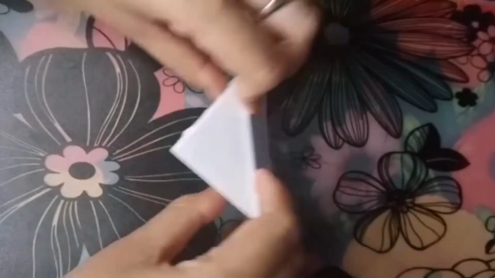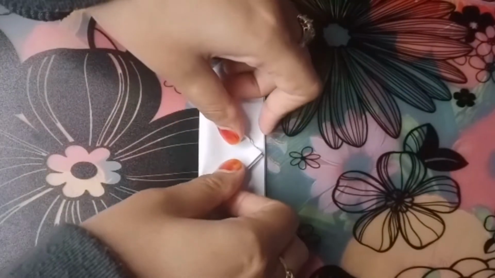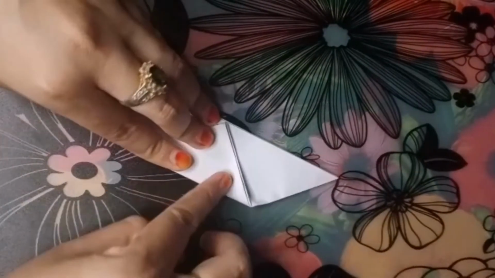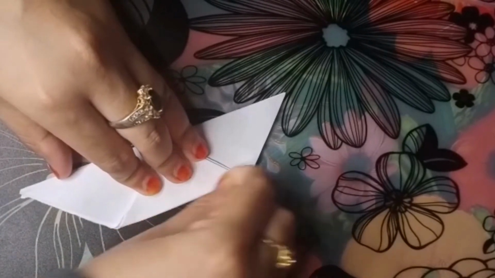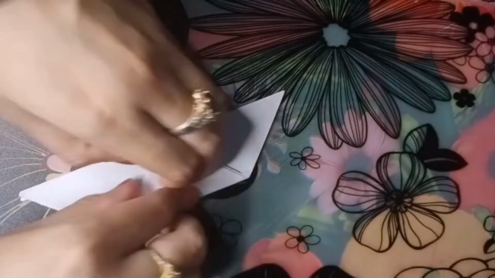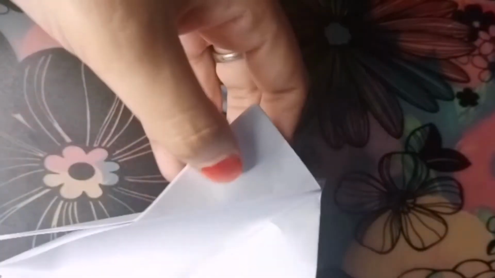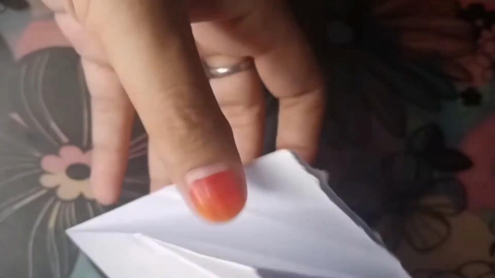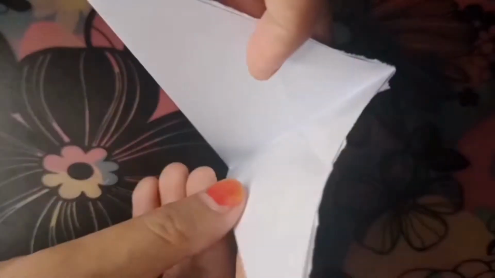Then you open and repeat the same step on the other side. Then you will see these three sections, right? These three: 1, 2, and 3.